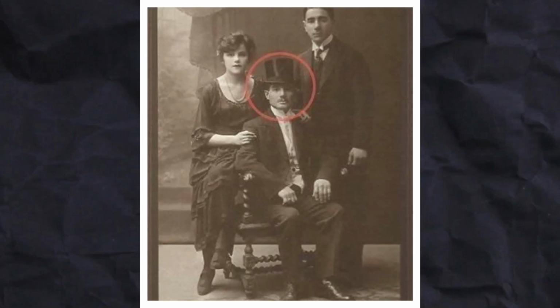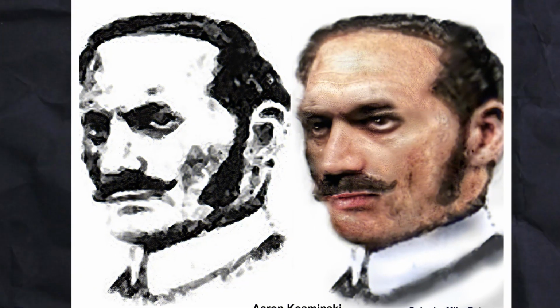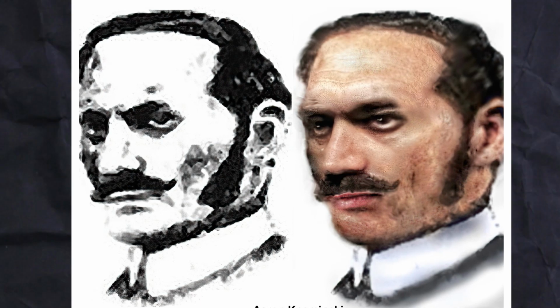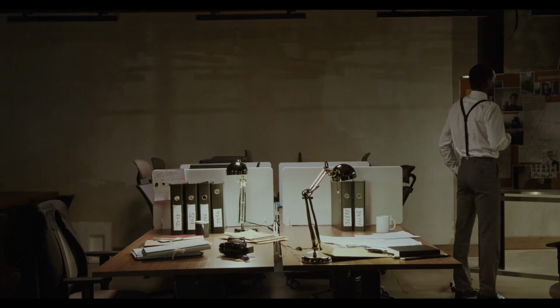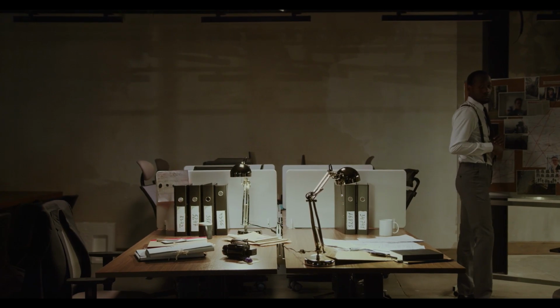Yet another suspect is Aaron Kosminski, a Polish immigrant who was known to have lived in the East End at the time of the murders. Kosminski was considered a suspect by some of the detectives working the case, and some people believe that he may have been the killer because of his mental instability and violent behavior.